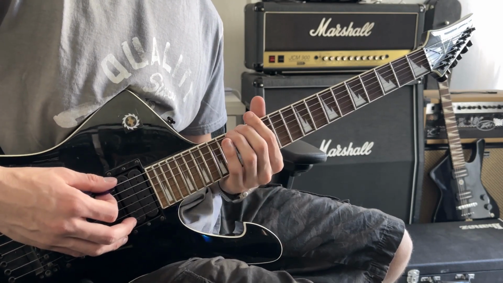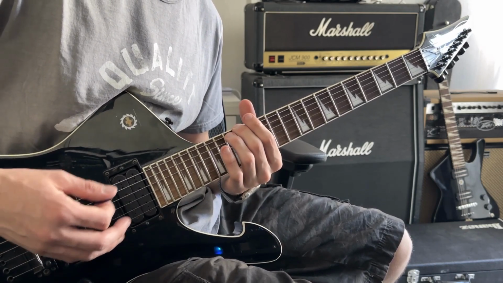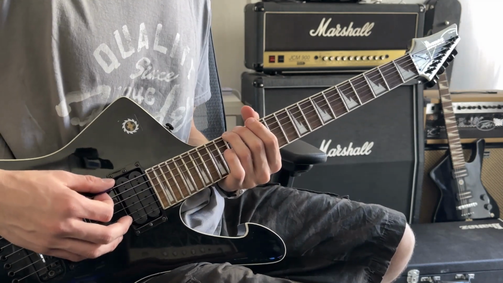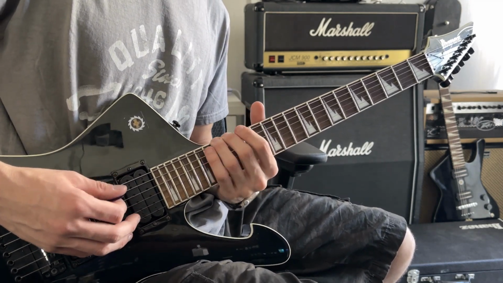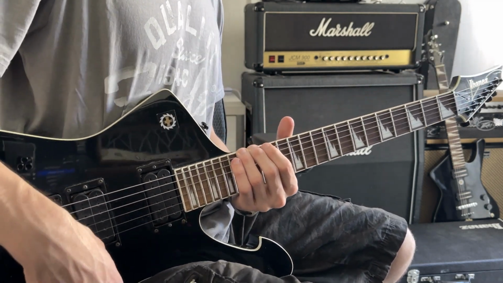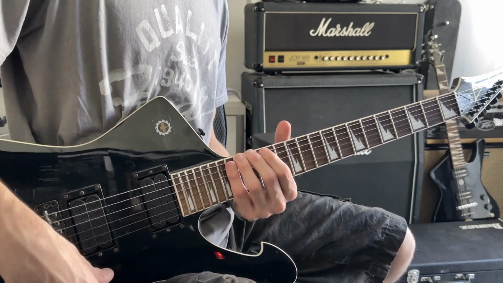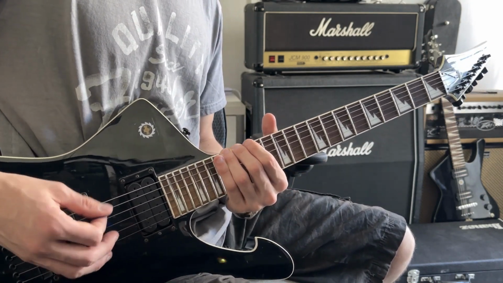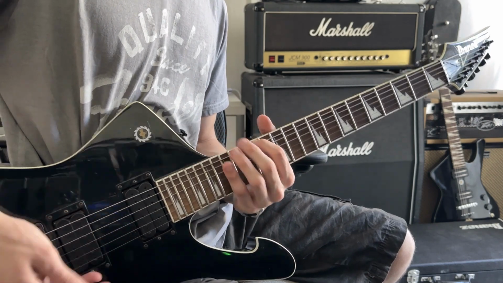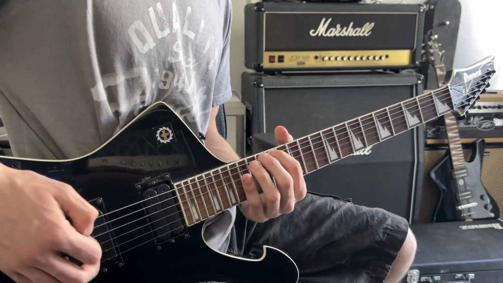All right, 2nd octave D, 14th fret. 2nd octave D sharp, 15th fret. 17th fret, which is an F. D sharp, D, 2nd octave both.